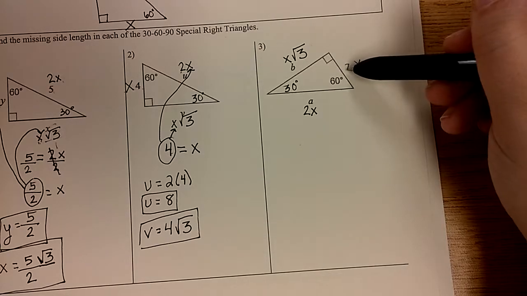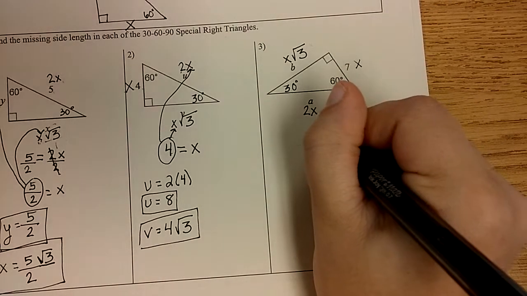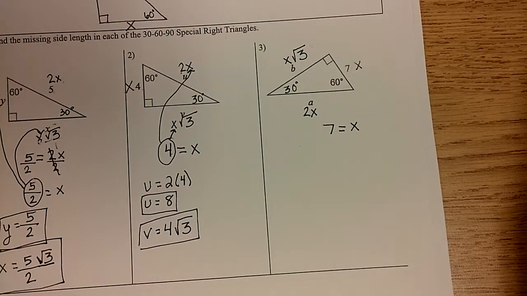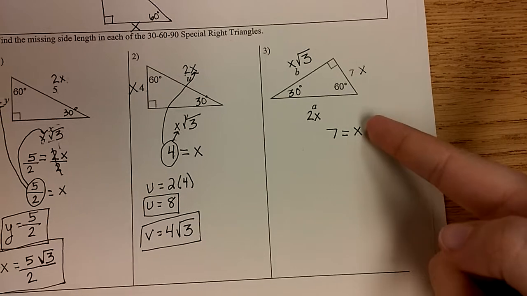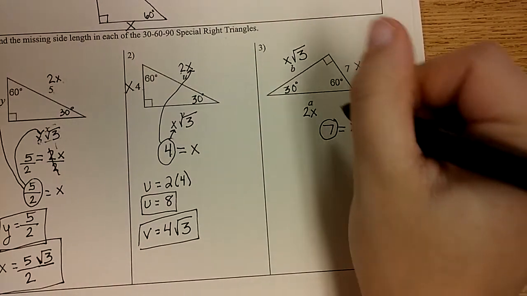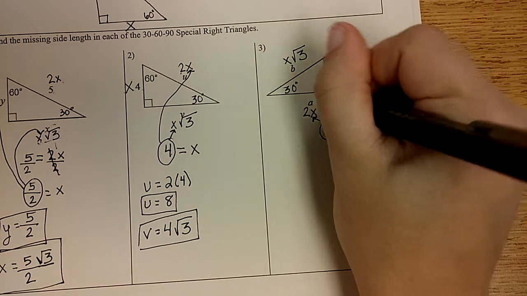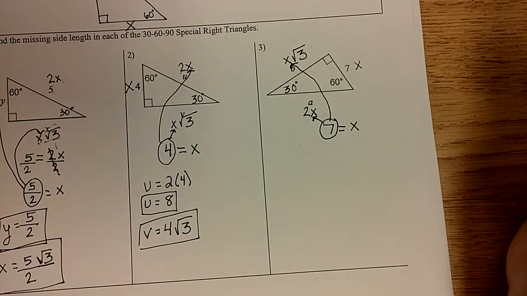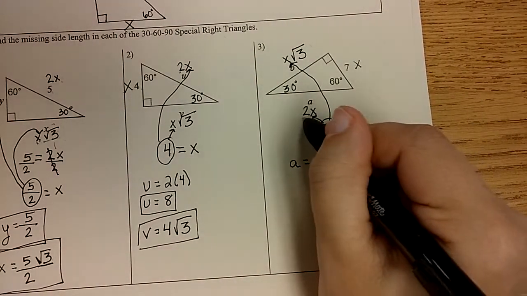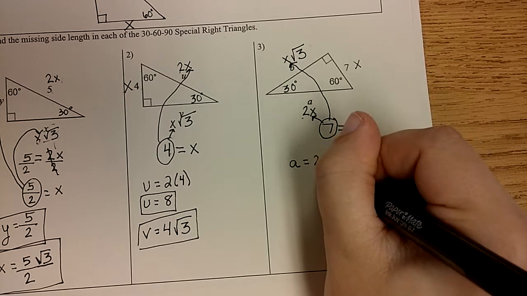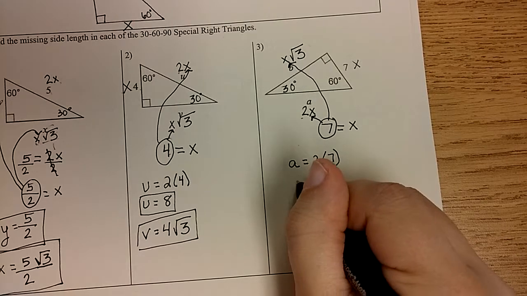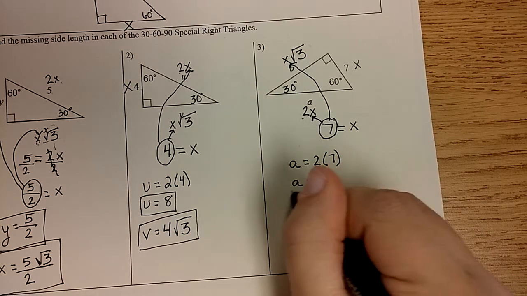Step 2, set the given side equal to the label. Well, the given side is 7. The label is x. X is solved for. There's nothing with it, so now I can take my x value of 7 and plug it in for x in my missing sides. So for side A, it's 2 times x. So I still have 2, and we're multiplying it by x. X is 7. So side A is going to be 14.